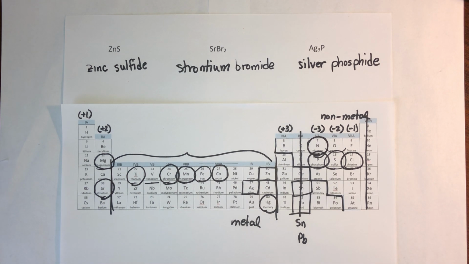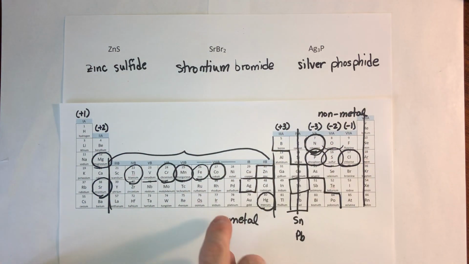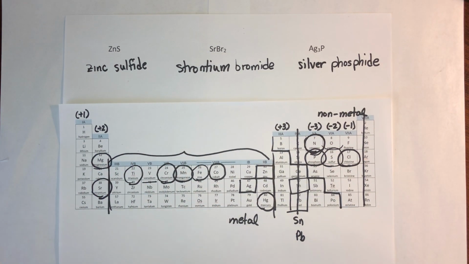This is part 2 of a 3-part series on naming and writing chemical formulas for ionic compounds. Part 1 only focused on group A elements, these. Part 2 focused on my transition metals. These are my group B elements. The third part includes polyatomic ions. So if you need to know how to name things and write formulas for things that have polyatomic ions, you should join me for part 3 of the series.